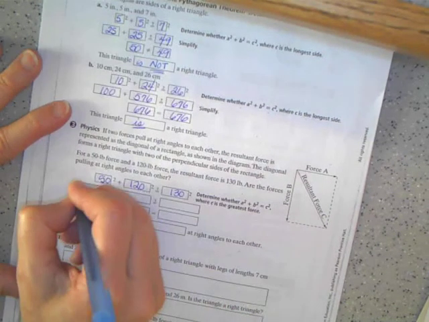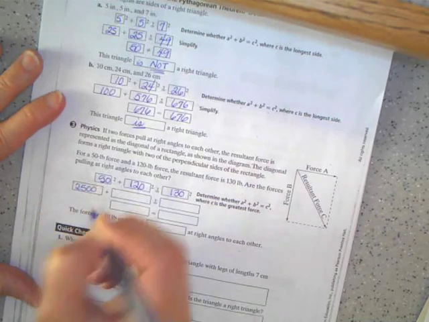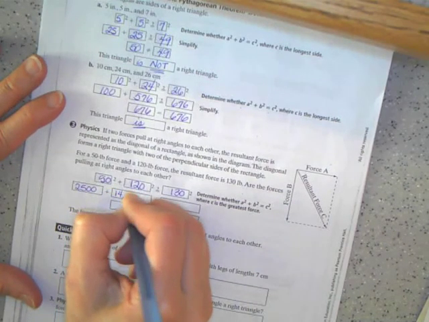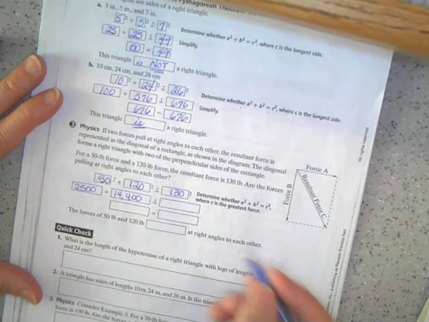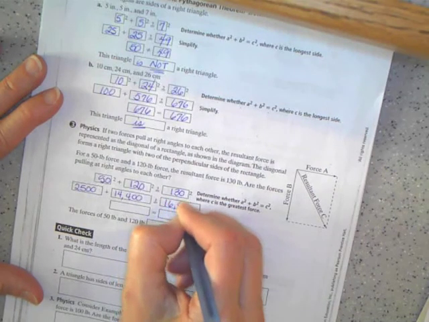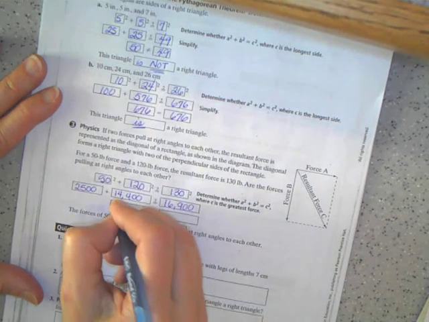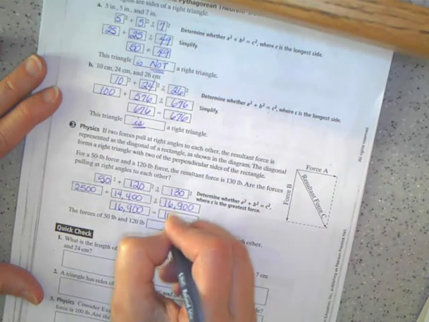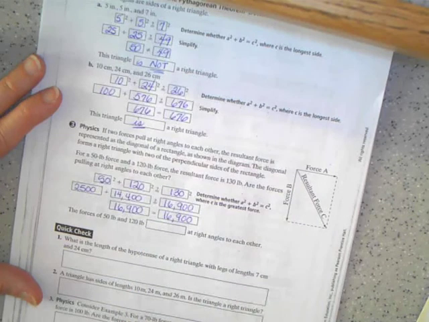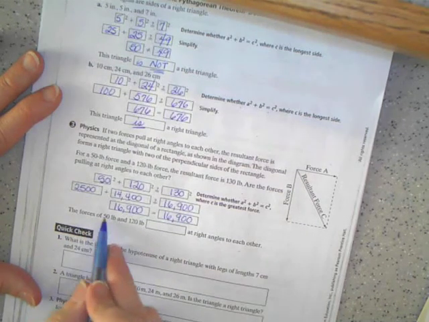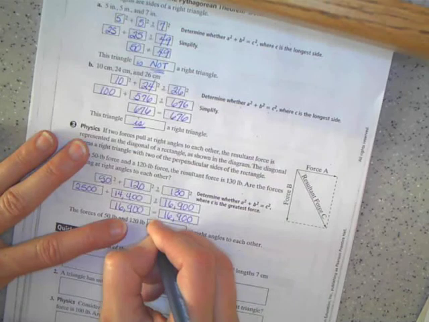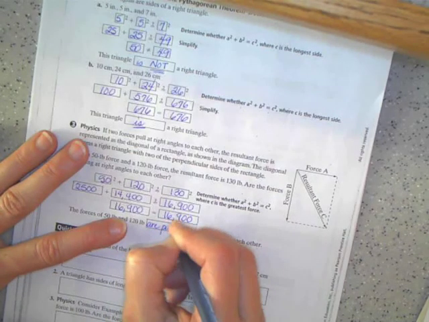Okay, 50 squared is 2,500. 120 squared is 14,400. And 130 squared is 16,900. The sum of these, 16,900, is equal to 16,900. So the forces of 50 pounds and 120 pounds are pulling at right angles to each other.